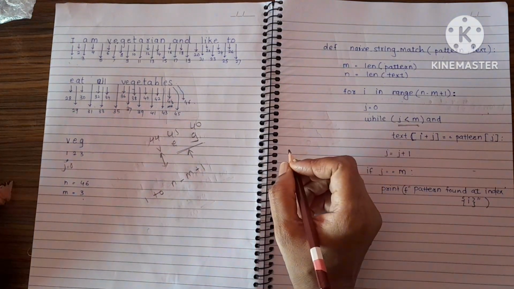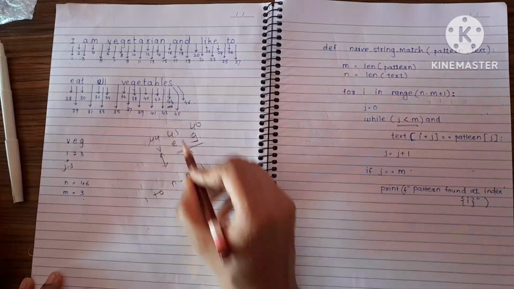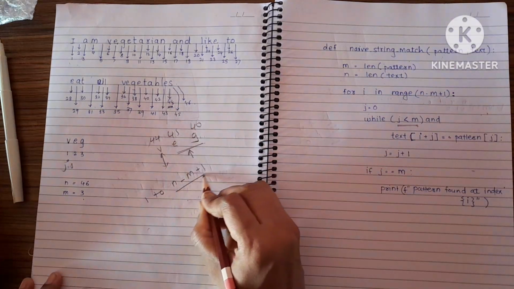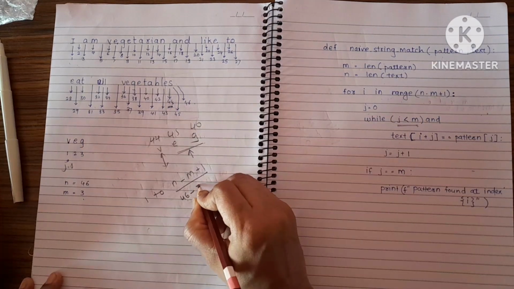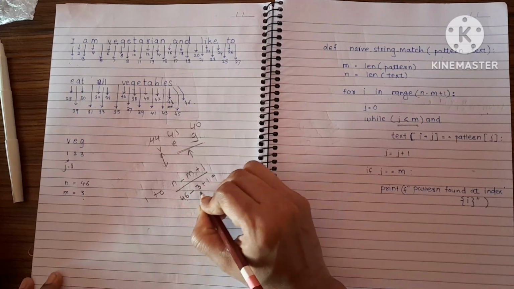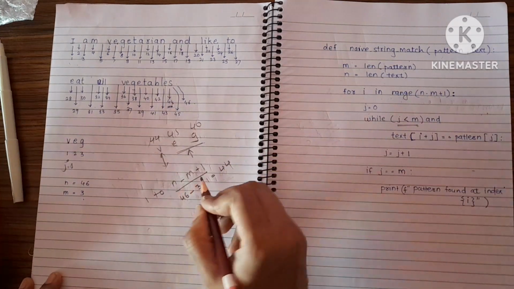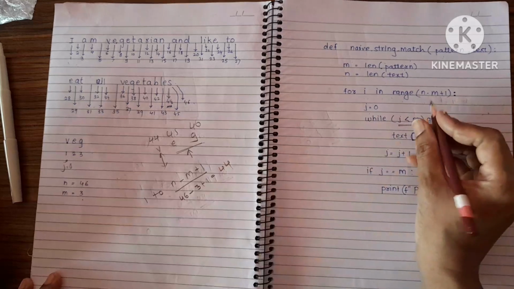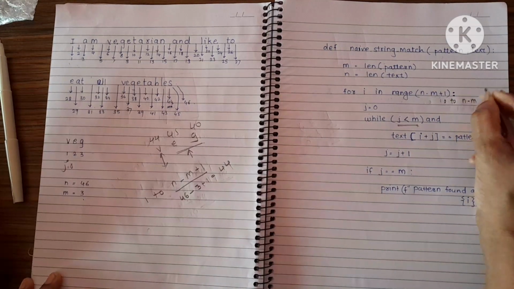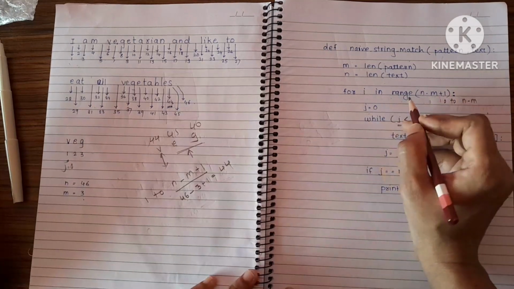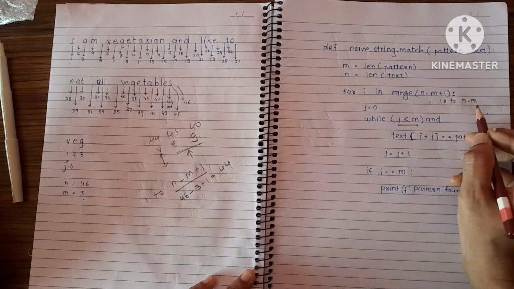Considering the case where the pattern is present at the end of the string, it should start at location 44. How do we get this position? n is 46, m is 3, so 46 minus 3 plus 1 is 44. Programmatically we have range 0 to n minus m, so when we say i in range of n minus m plus 1, it takes values from 0 to n minus m.